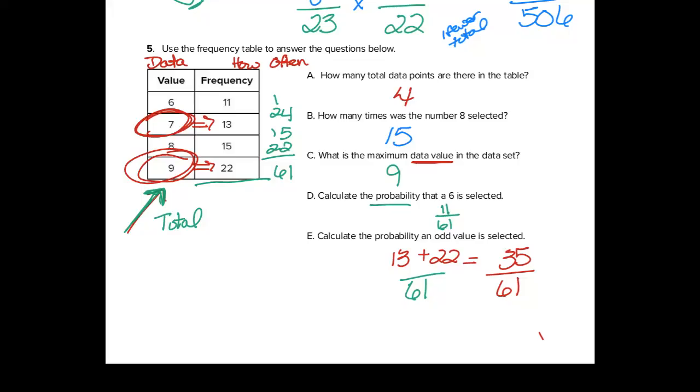So this whole time we were supposed to be using the frequency table. You can only use what is given to you right there. Okay? Any questions on any of these problems, or D and E especially? I know those are maybe a little bit more confusing. Does it make sense now?